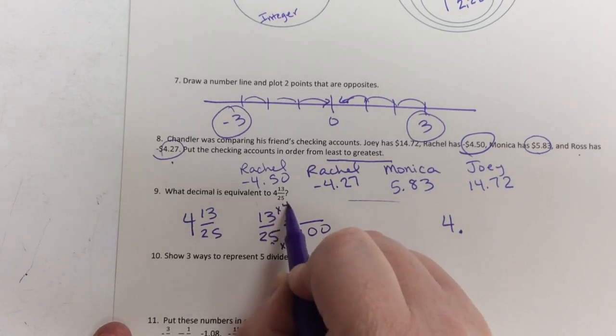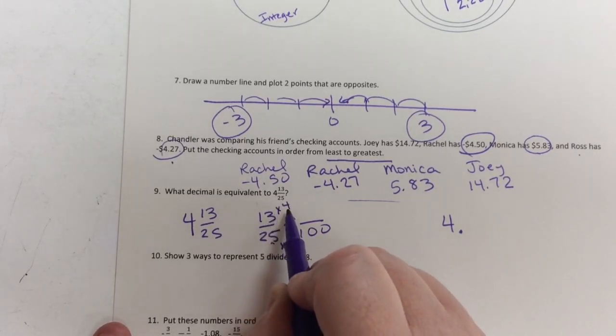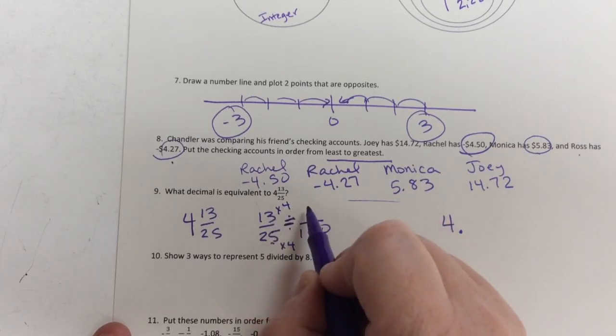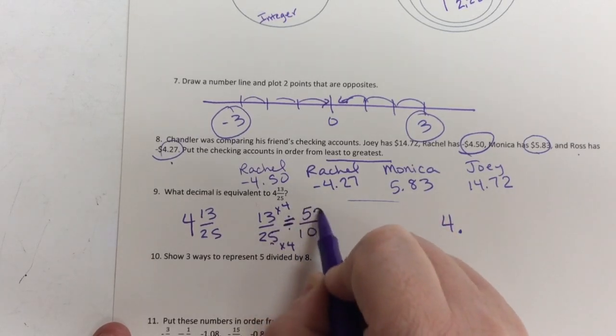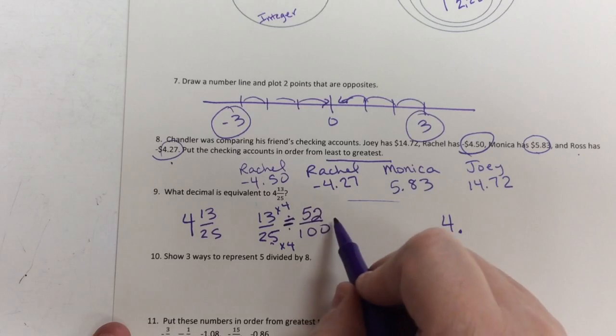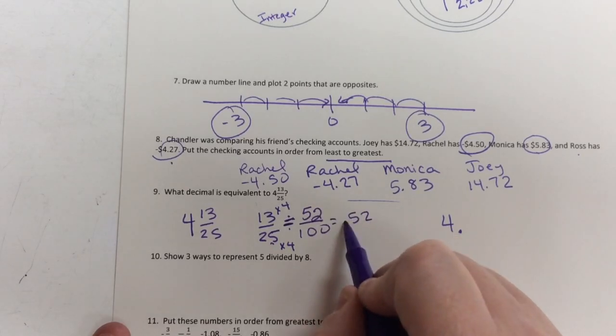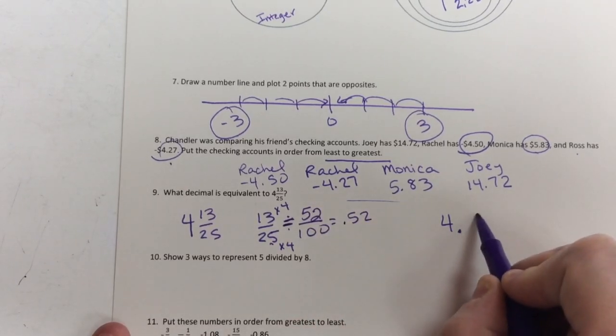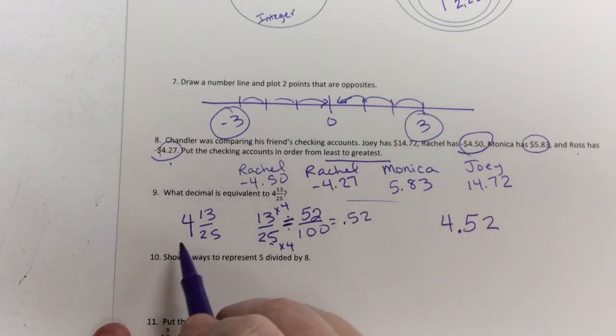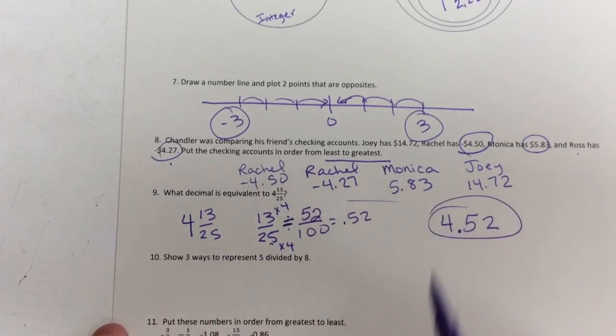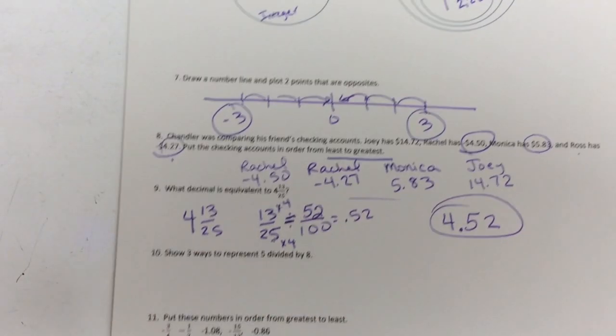And 13 times 4, well, 13 times 2 is 26. So if I double that, it'd be 52. 52 100ths is 0.52. But I can't forget that it's a 4.52. 4 and 52 100ths.